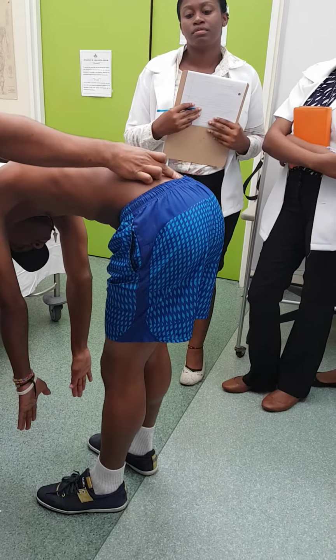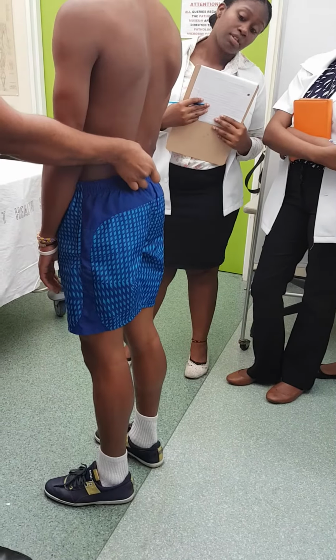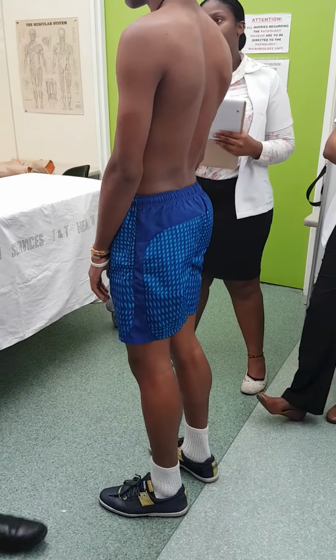Just look what happens to the tips of my fingers when he stands up. I didn't move them, right? So that's Schober's test. At least 5 centimeters lengthening is considered normal.